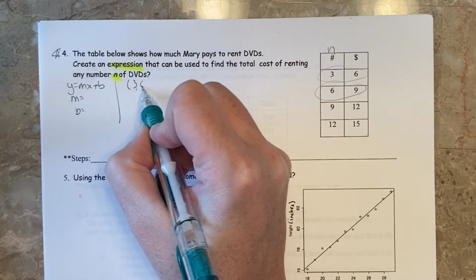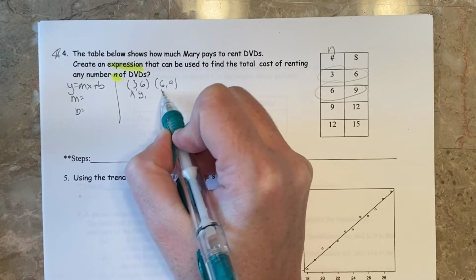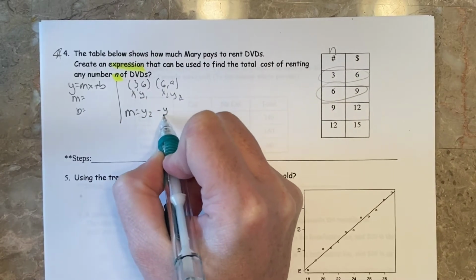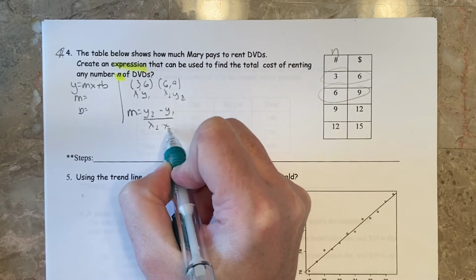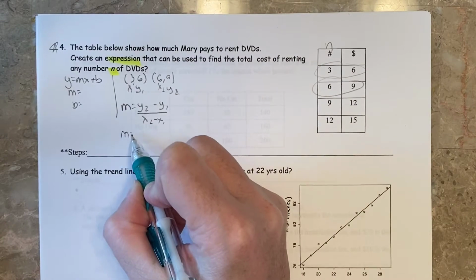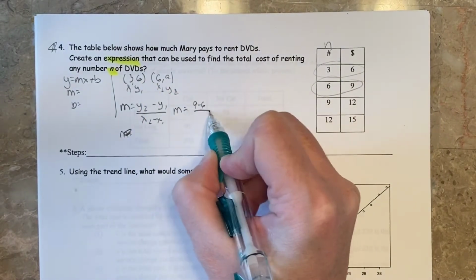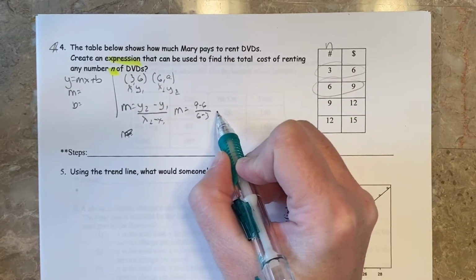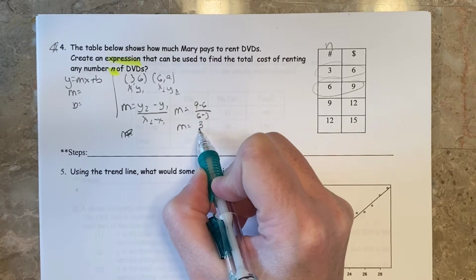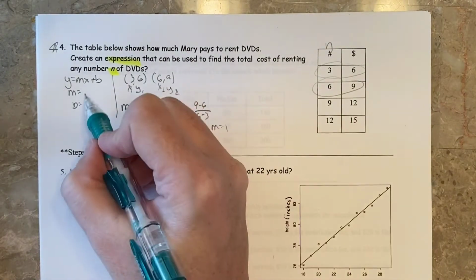Okay, so we have 3 comma 6, and we have 6 comma 9. We have x1, y1, x2, y2. So m equals y2 minus y1 over x2 minus x1. Okay, then we have, I'm running out of room, I'll write it here. So 9 minus 6, and then 6 minus 3. And then we have 9 minus 6 is 3. 6 minus 3 is also 3. And then that means we're going to have a slope of 1.